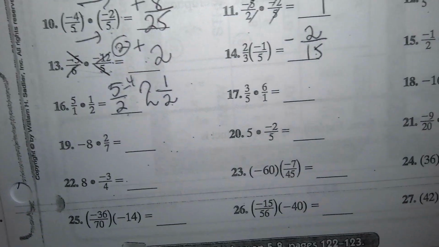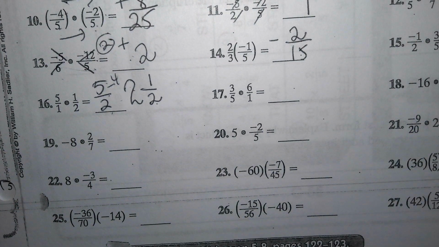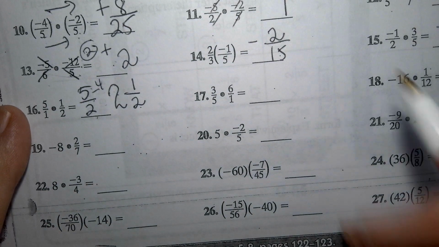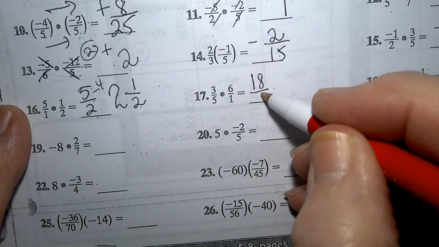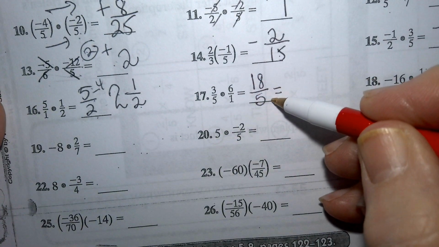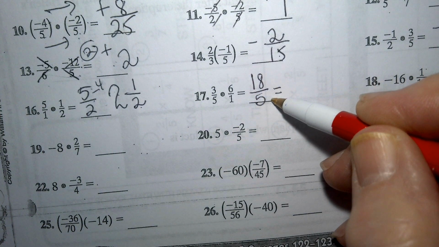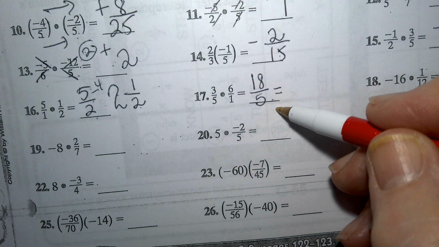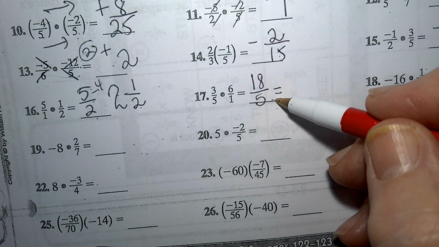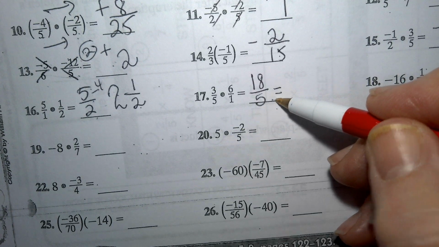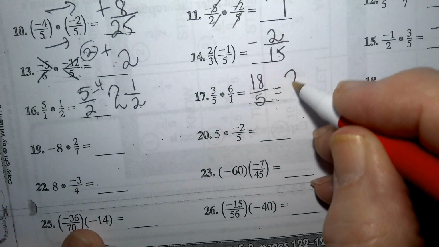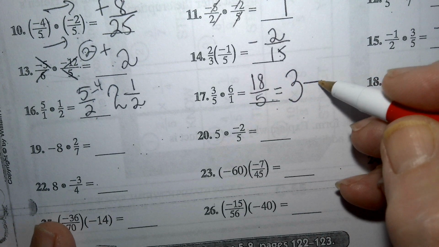There's nothing to reduce on number 17. So tell me the first fraction that we're going to get. 18 over 5. Now every box is going to hold 5 pieces, 5 chocolates. I can make 1 box that's 5. 2 boxes is 10. 3 boxes is 15. 4 boxes is 20. How many can I make? 3. So put 3.